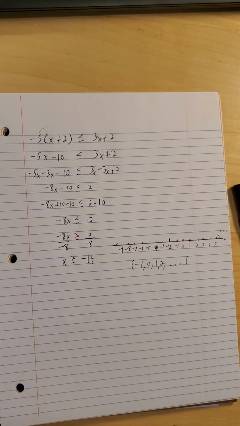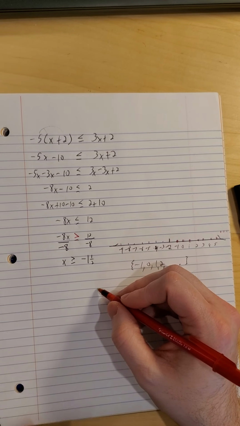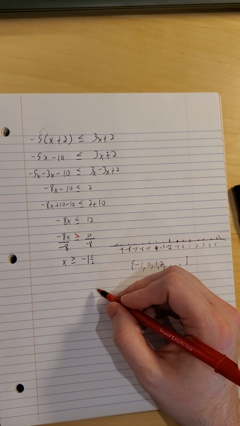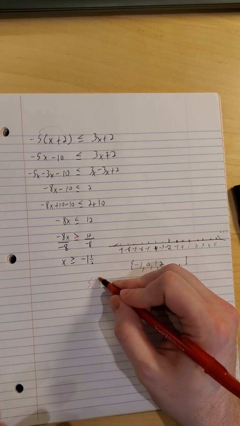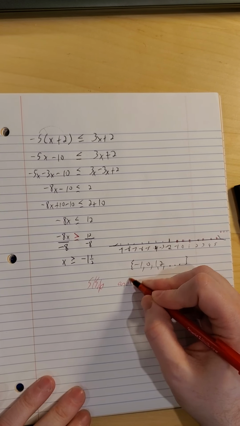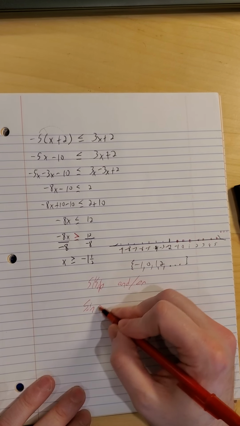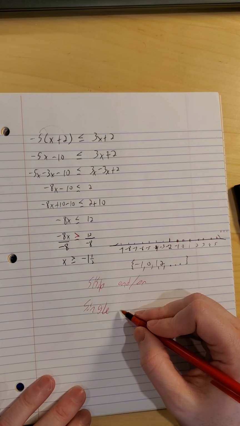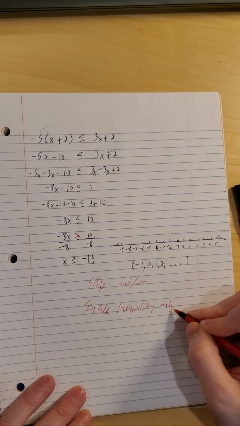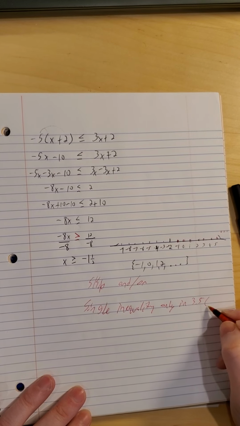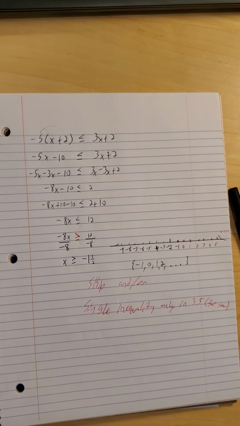Okay, this is a bigger section, so we're going to sort of hit pause there. And on the homework, you're going to do the single inequalities only. So for now, skip any of the and or problems at the end. So single inequality only in section 3.5 for now. Okay, so give those a try.